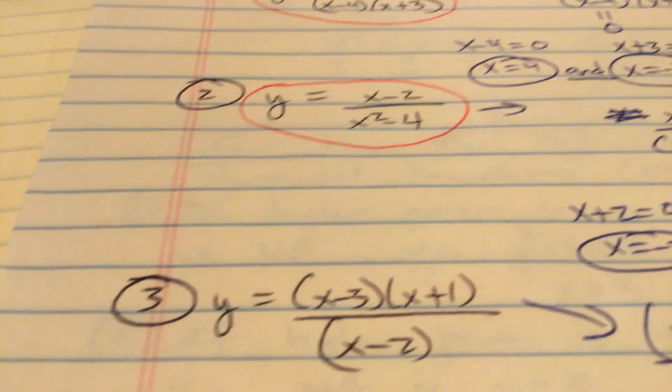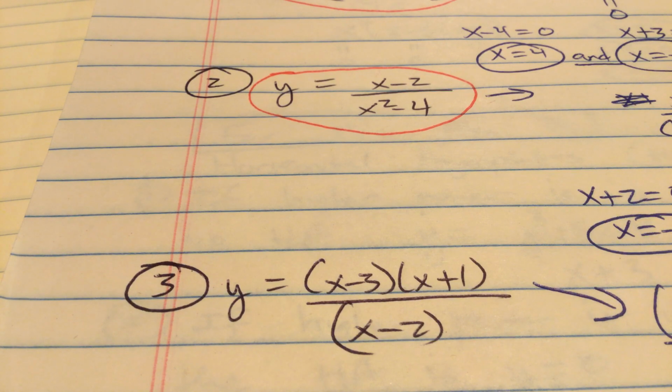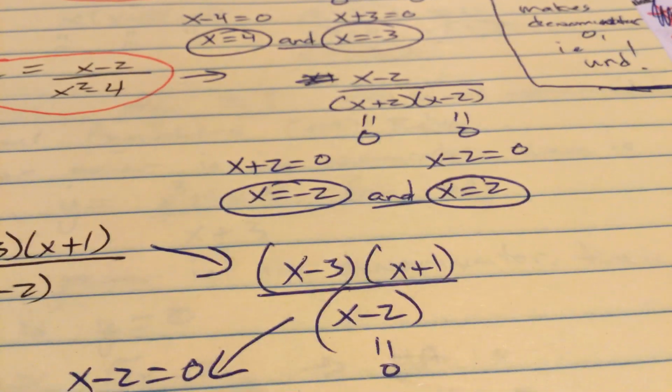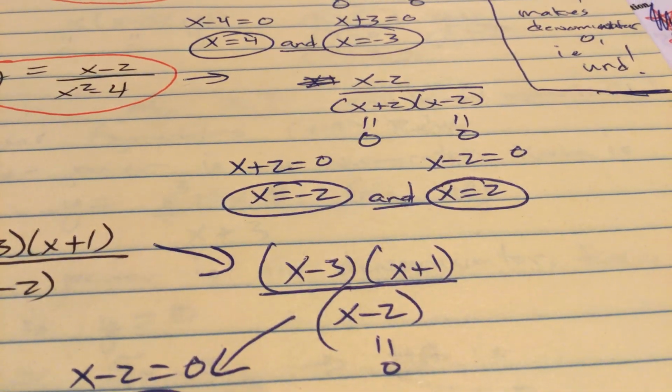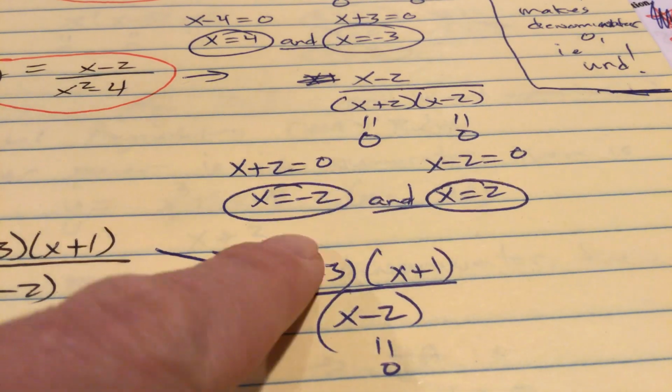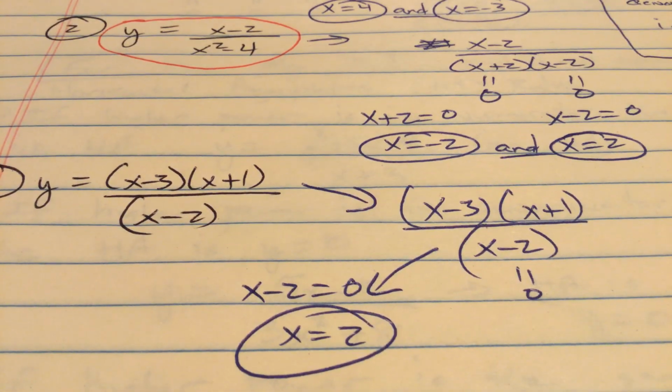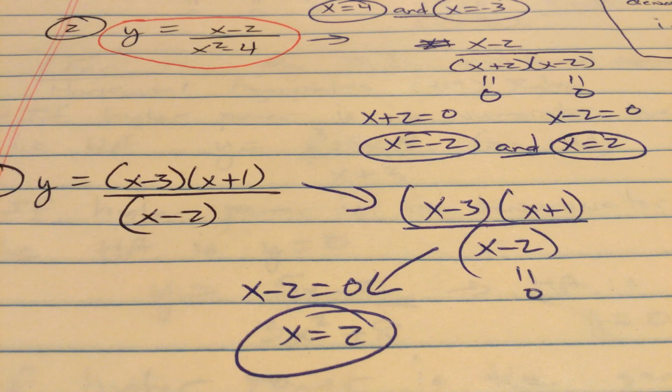Number 3. y equals (x - 3)(x + 1) divided by (x - 2). Everything's been factored for you. To find my discontinuous point, I set my denominator equal to 0. So I set x minus 2 equal to 0, which I've done over here. My one discontinuous point is x equals 2.